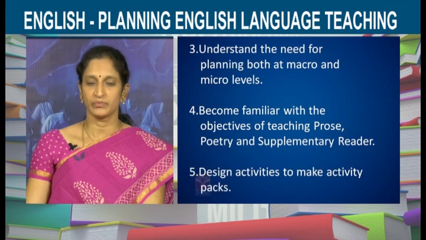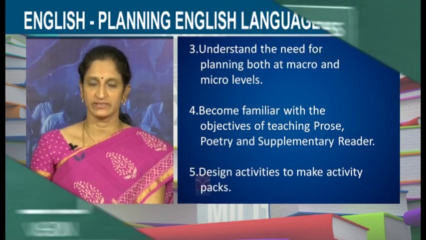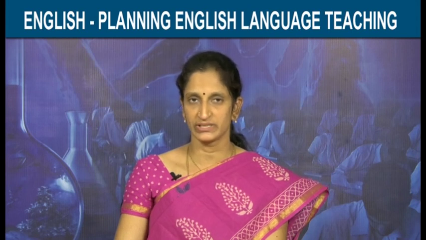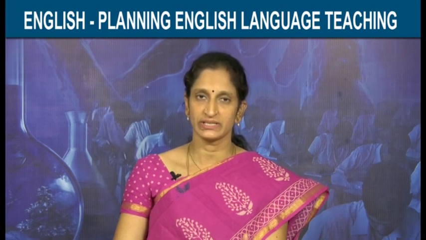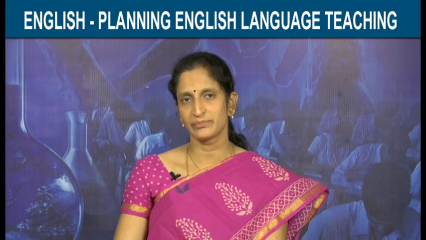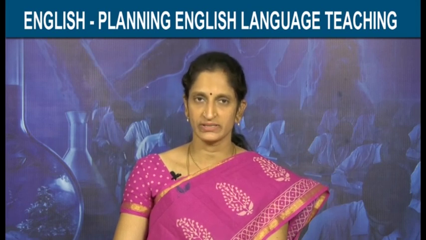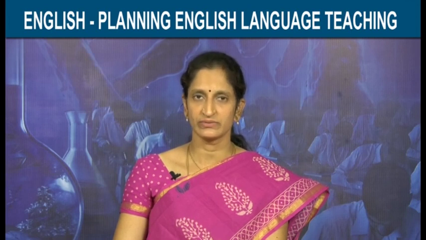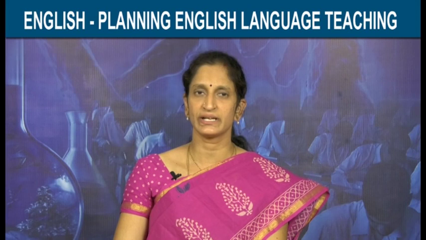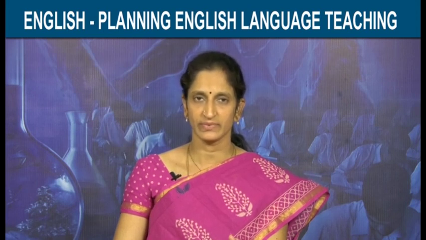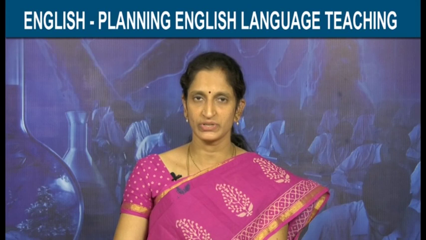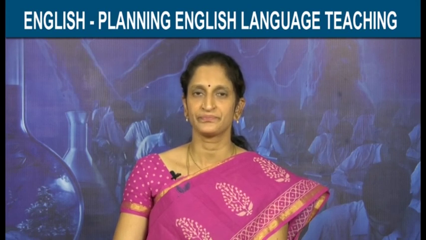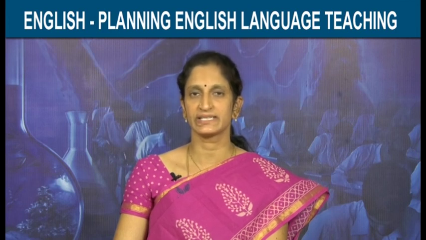The next one is to design activities to make activity packs. Activity packs are very important in introducing language to the learners. They take a crucial role in making the classroom active and participatory. In these activity packs we can add flashcards, jumbled words or missing letters. We write them or show them to the students, and whatever the activity we show, they will definitely come out with their answer or the exact related term.